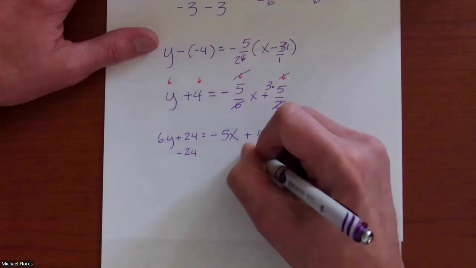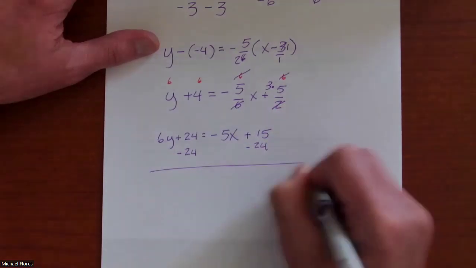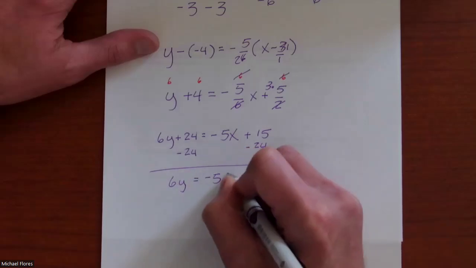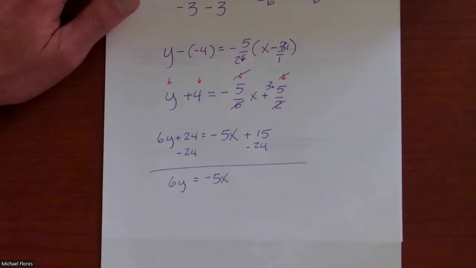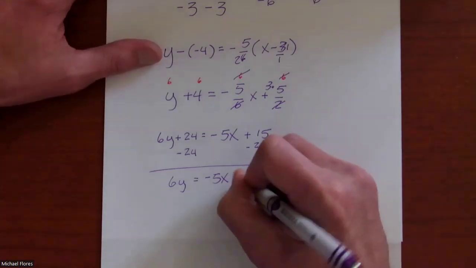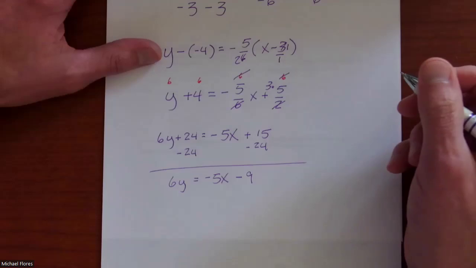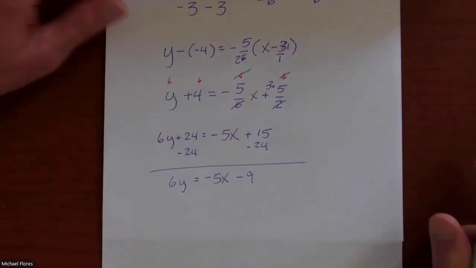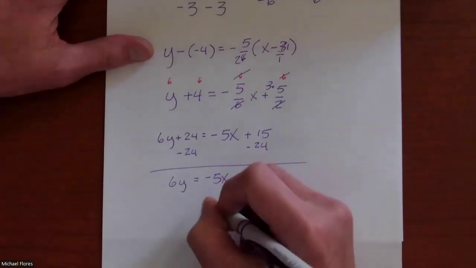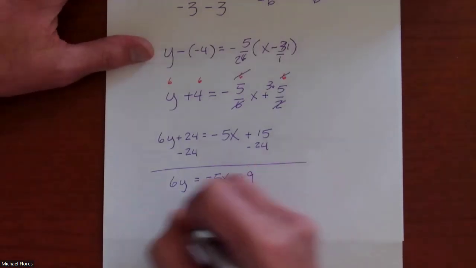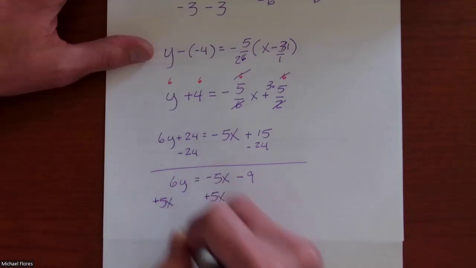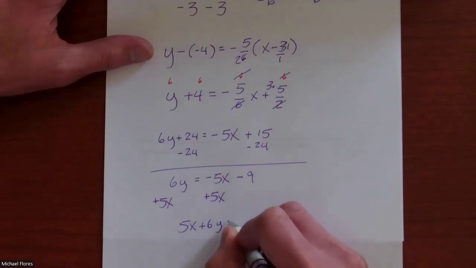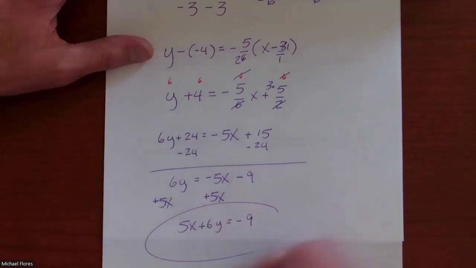Let me combine like terms. Let me subtract 24, bring it over there. What is that? Negative 9? 15 minus 24, negative 9. Okay, we're ultimately converting this to standard form, right? Yeah, standard form. So last thing we need to do is add 5x and bring it over here. And now you have your final answer.